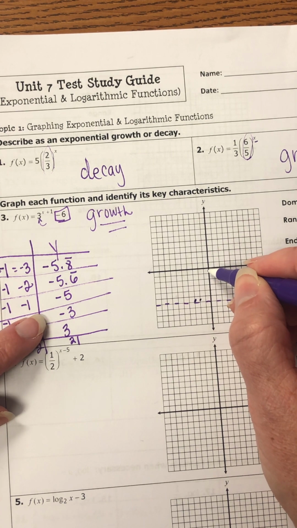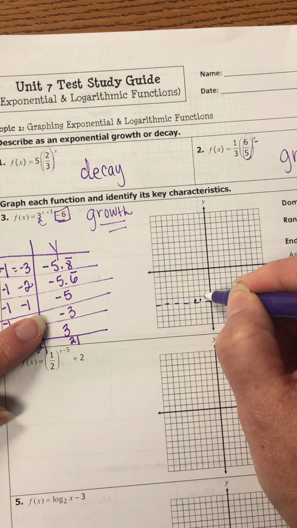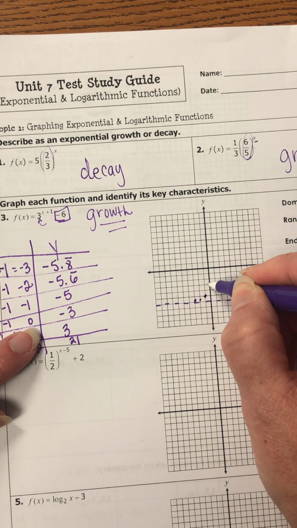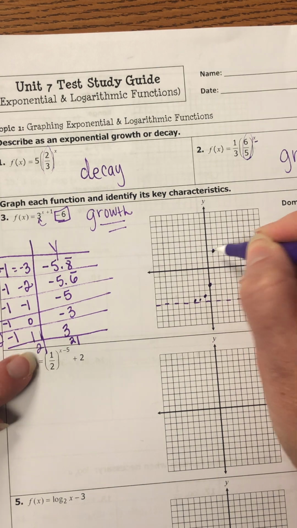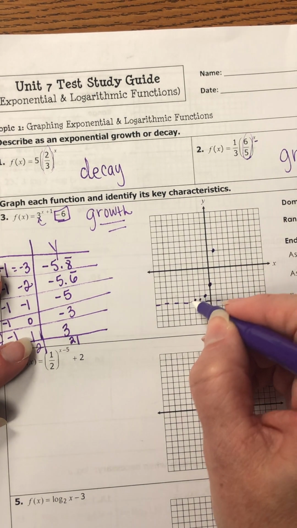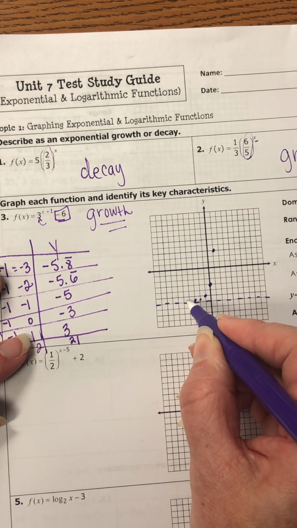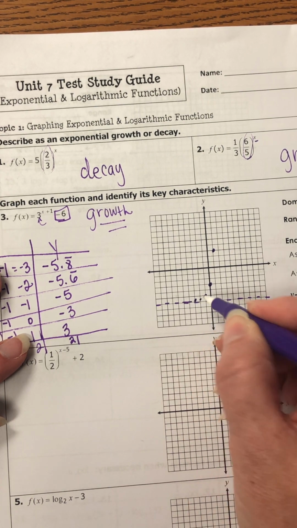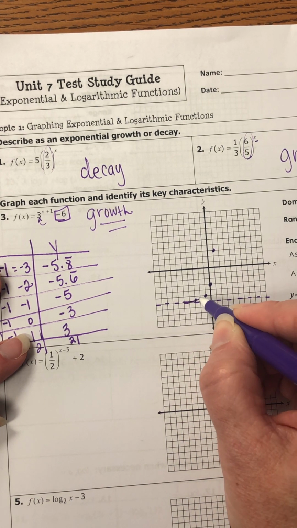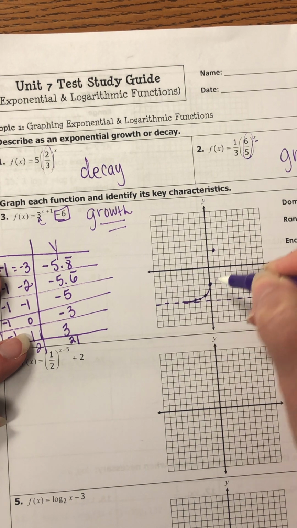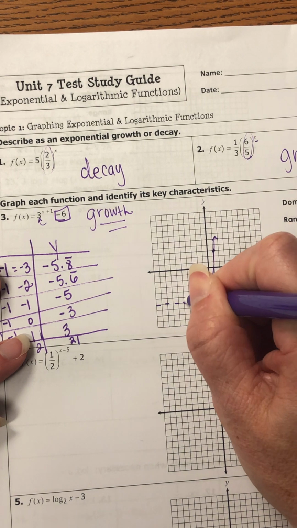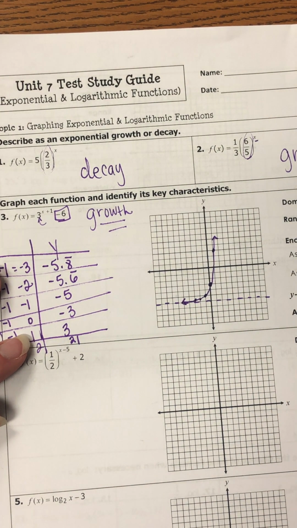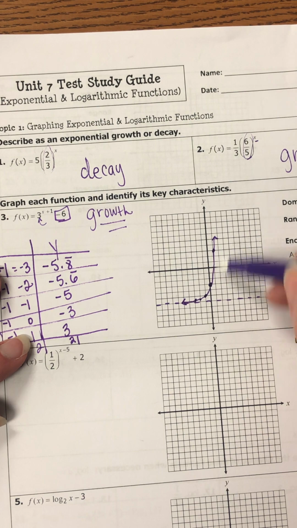And then I have -1 and -5, 0 and -3, 1 and 3. And again, that 2 and 21 is just not happening. So you see that we're going to hug this asymptote, in theory, getting closer and closer to -6 without actually being -6. Okay, and so this is going to be our function right here, okay?